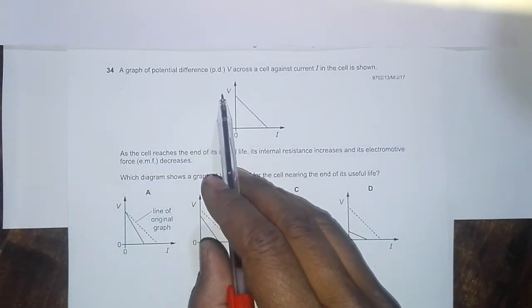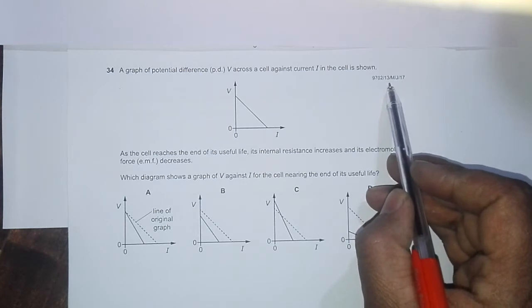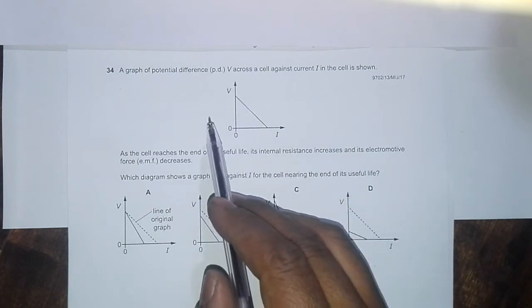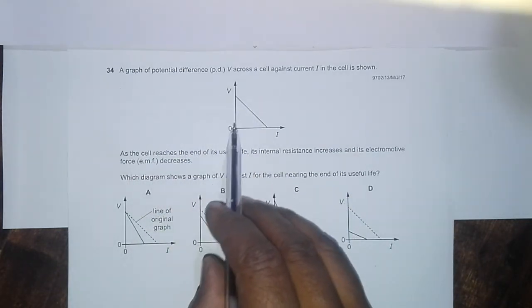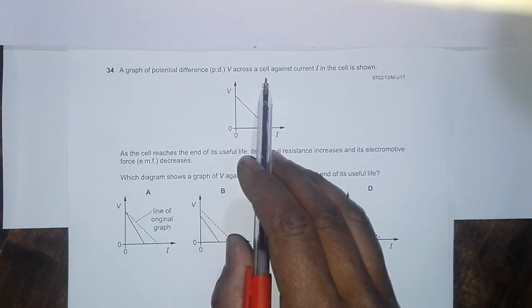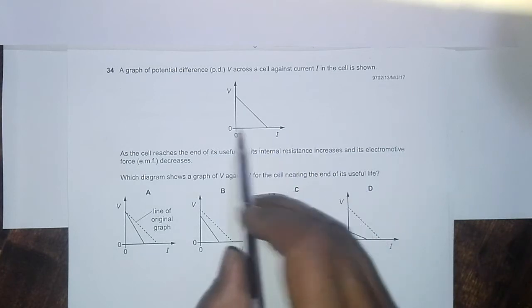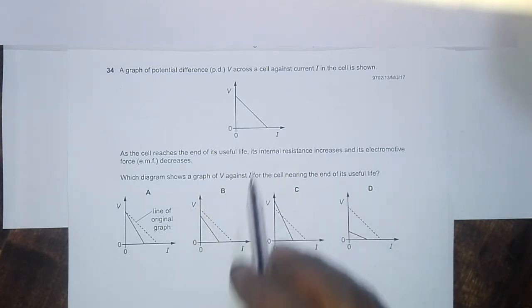This is the question of 2017 May-June paper 1-3, and the question number is 34. It says that we have a graph of potential difference across a cell, that is the terminal potential difference, against current I in the cell as shown. So V in the y-axis versus I in the x-axis.